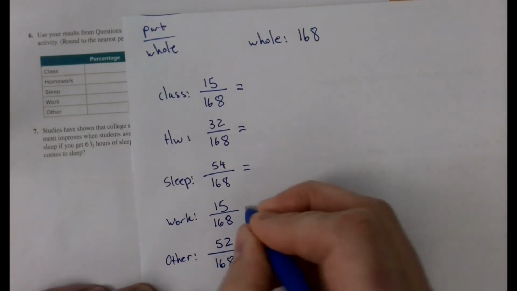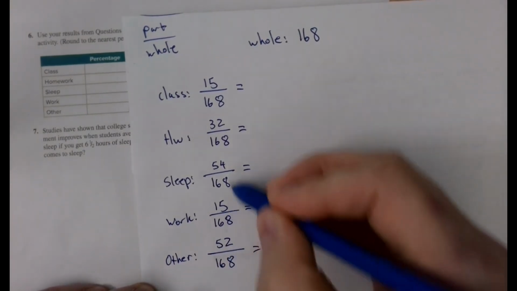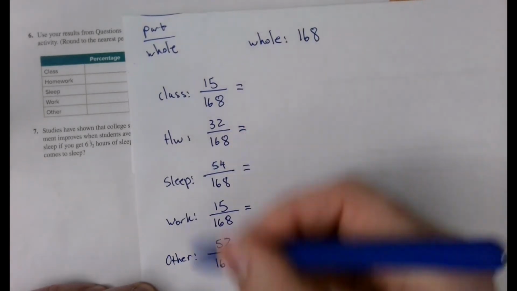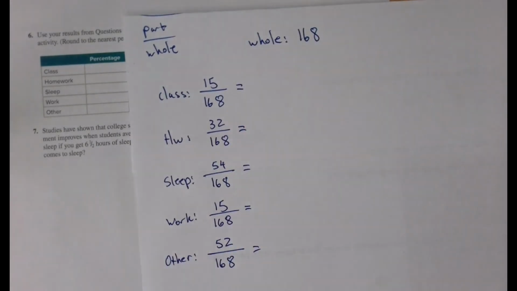And finally 168. Now one thing we should note is that these top numbers, called the numerator, if we added them all up, we should get 168. Okay, so let's skip over to Desmos, and we're going to calculate each one of these percentages using Desmos.